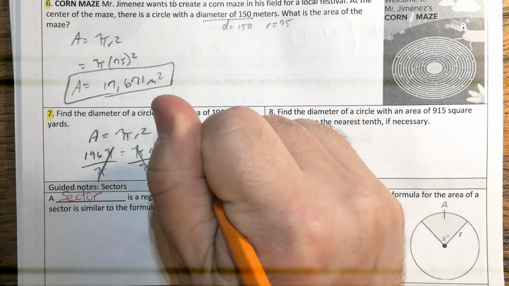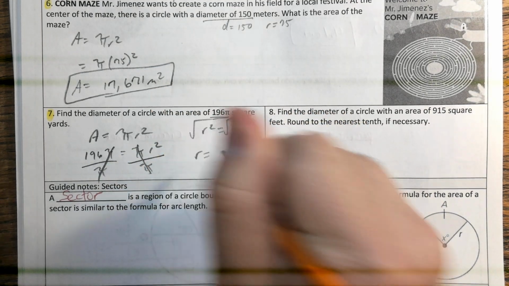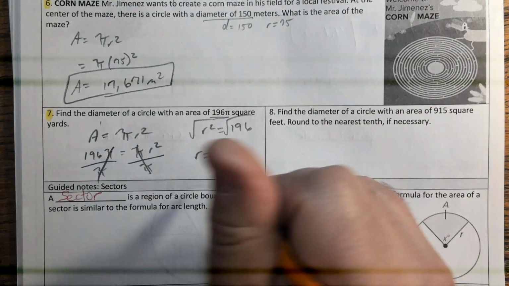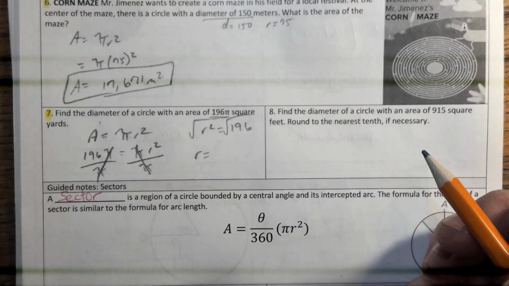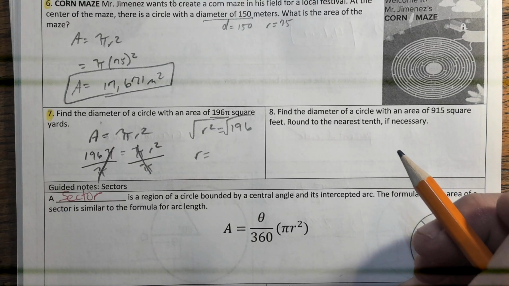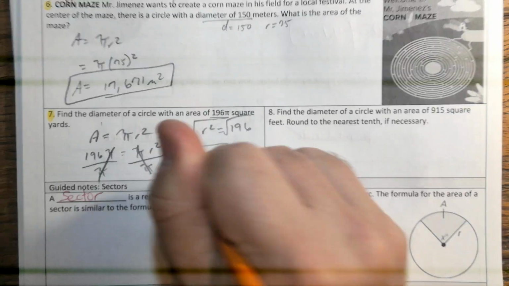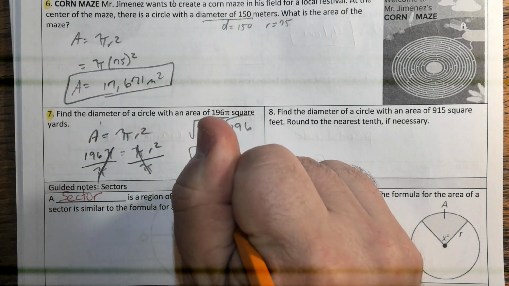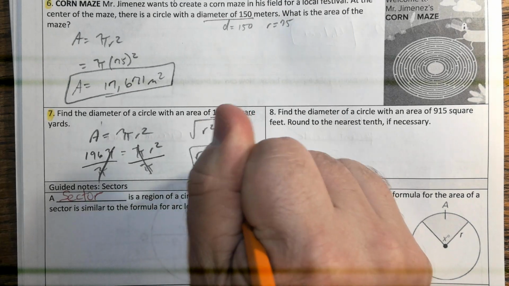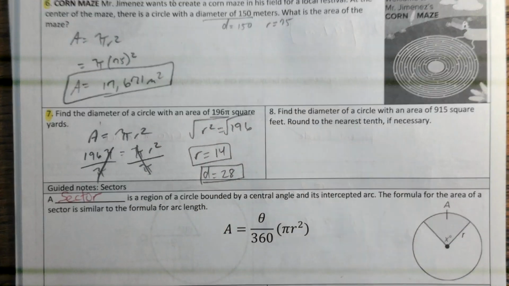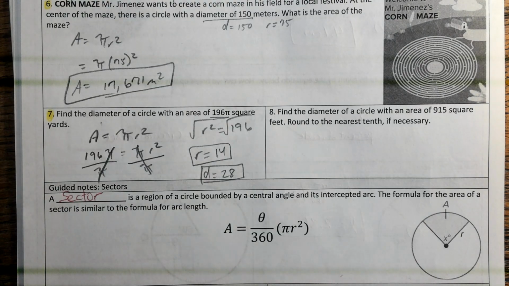So 196, we got to take the square root because we need the radius. Well, they want the diameter. We're going to find the radius, and then we're going to double it to make the diameter. So if you take the square root of 196, that's 14. So the radius is 14, and the diameter is twice that. I'm not even going to write 2 times because you guys need to know the diameter is twice the radius. The radius is half the diameter.